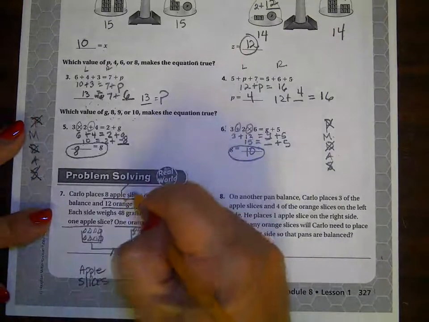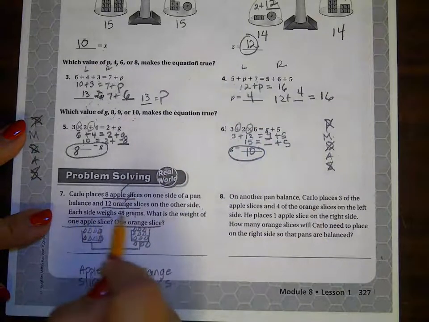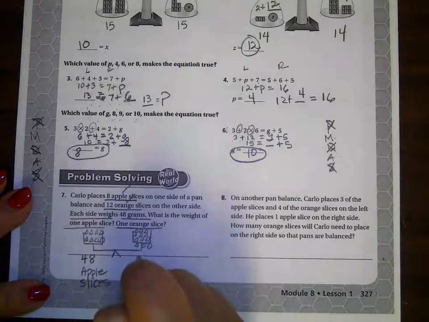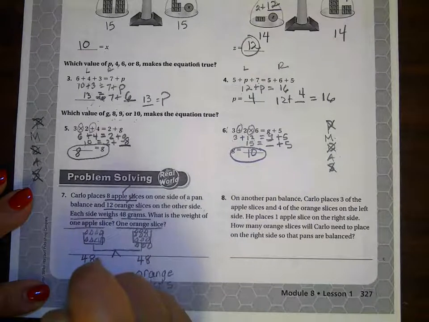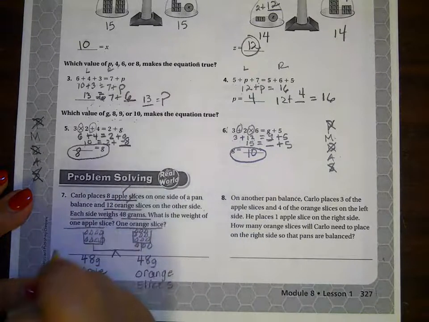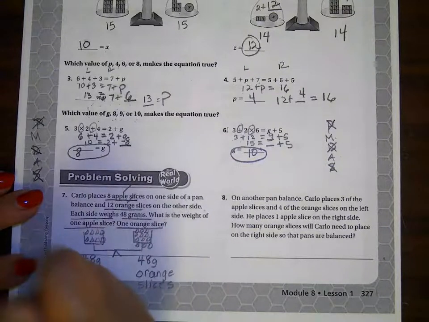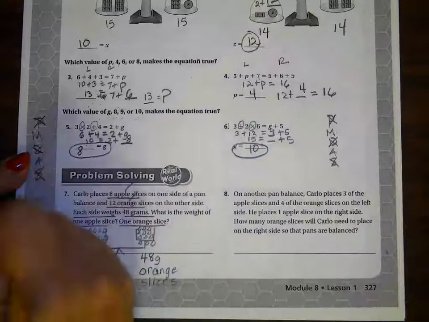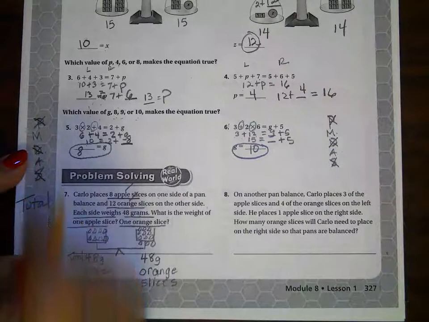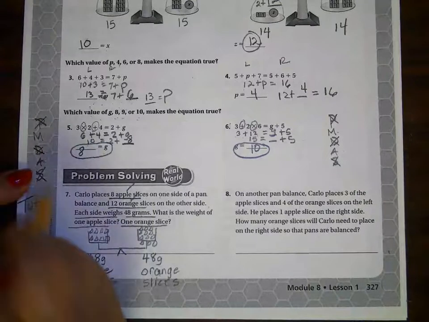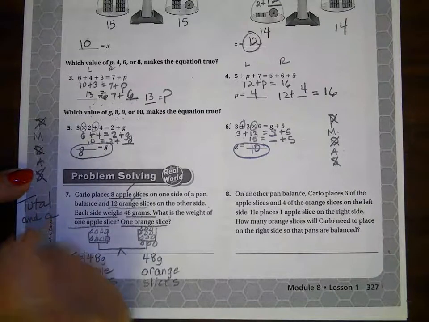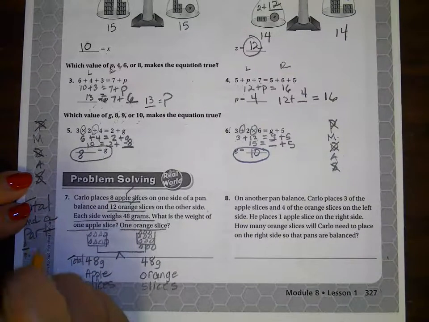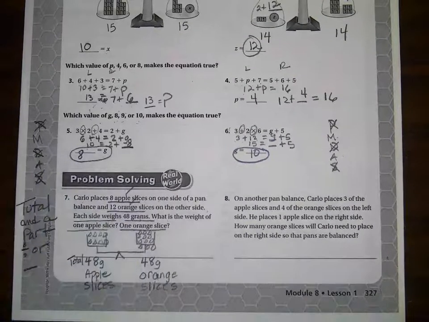So this checks. Then it says each side weighs 48 grams. So I know that this is a total weight of 48 and a total weight of 48. I'm going to put my G for grams. When I am given the total, I'm going to even just write total here. If I'm given the total, there are only 2 operations I can do, because I have a total and a part. I can either divide or subtract.